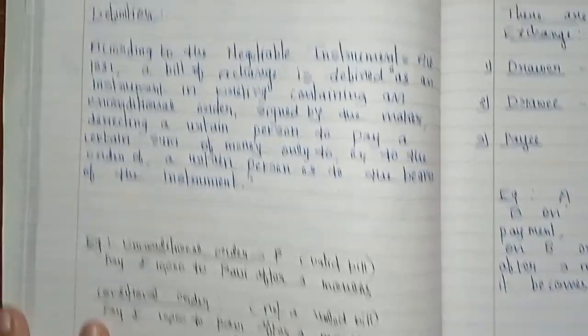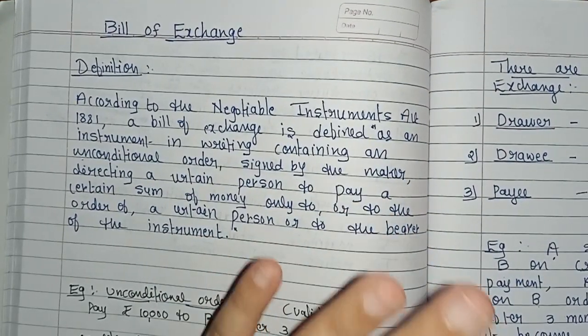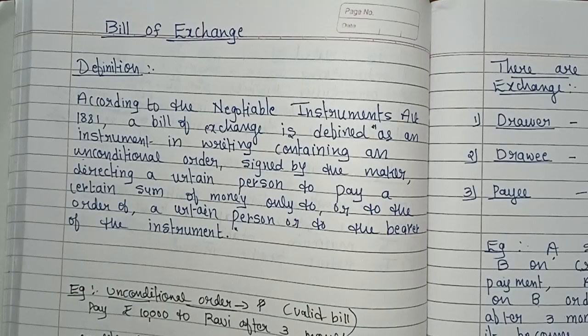Clear? So I hope this topic of bill of exchange is clear to you all. In the next class, we will continue this topic. Clear? Till here it is clear, right?